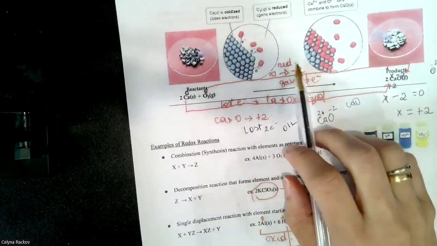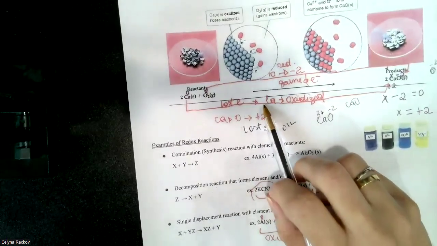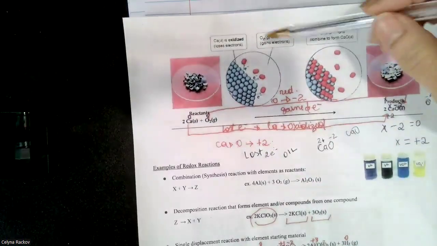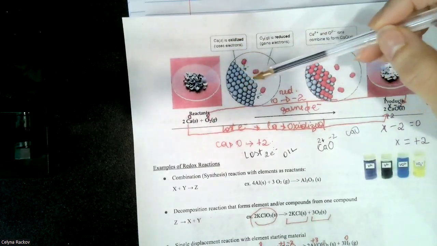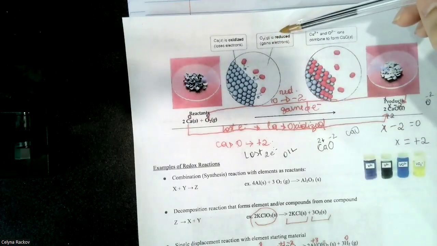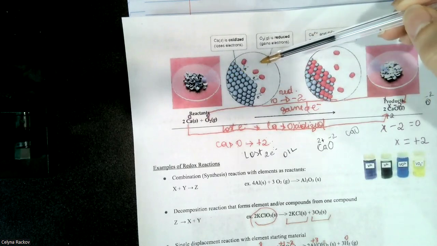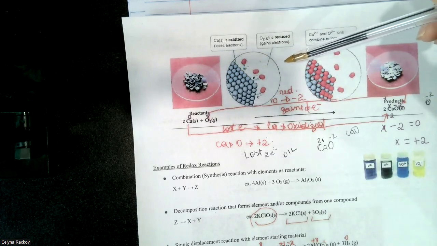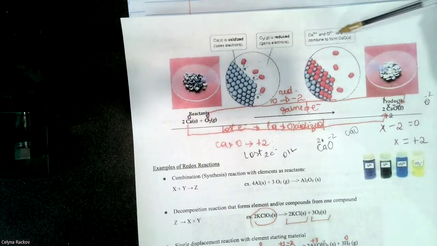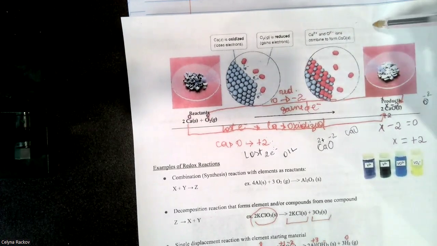Reduction is gain of electrons. Oxidation is loss, right? So you can see here, the calcium solid is oxidized, losing electrons, and the oxygen is gaining electrons. So calcium is oxidized, and oxygen is reduced. Oxygen is reduced here. And combined, they will have these two ions, calcium 2 plus and oxygen 2 minus ions.